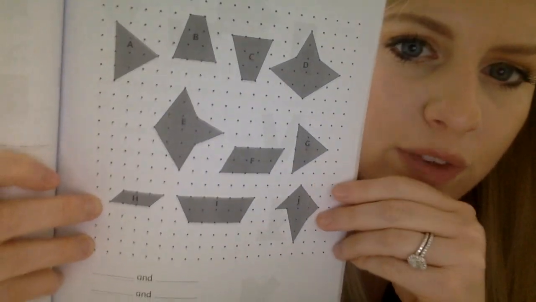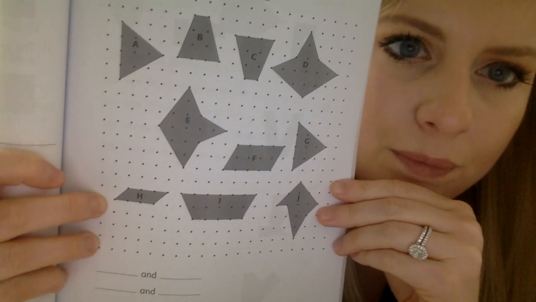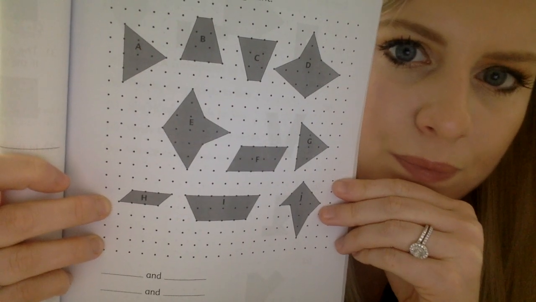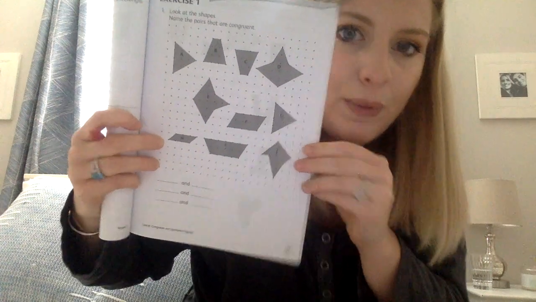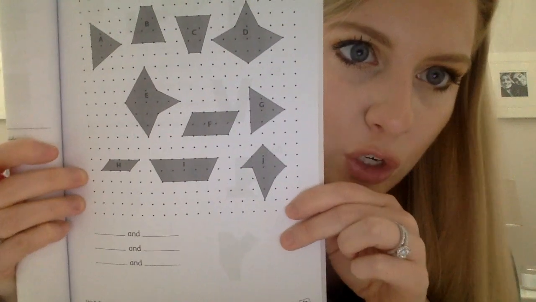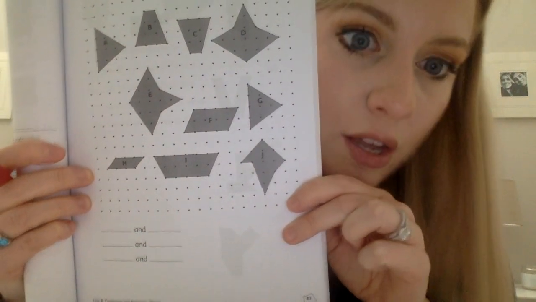Is there a congruent figure to triangle A? If you need to back up a little bit to see the congruency, you may. I see. Triangle A is congruent to triangle G. Write A and G as your first pair.